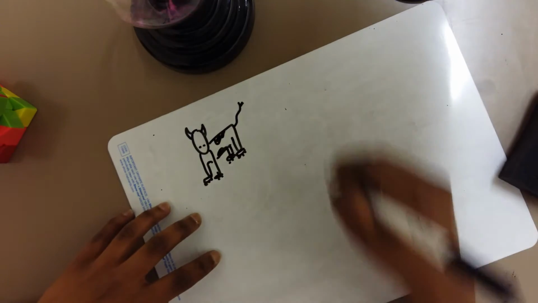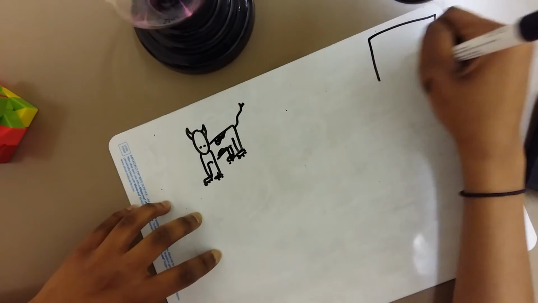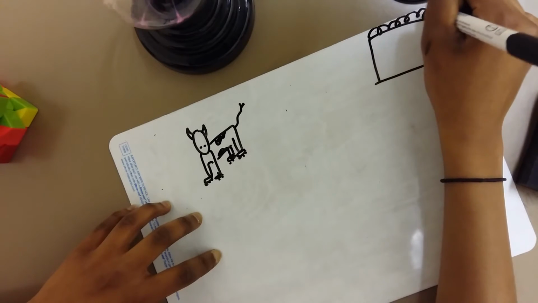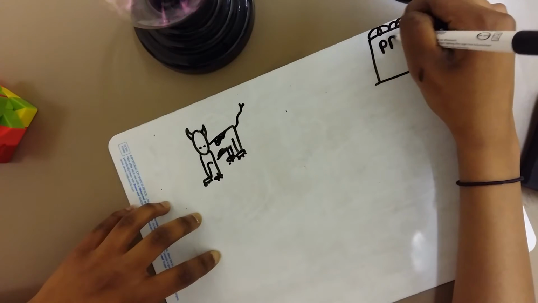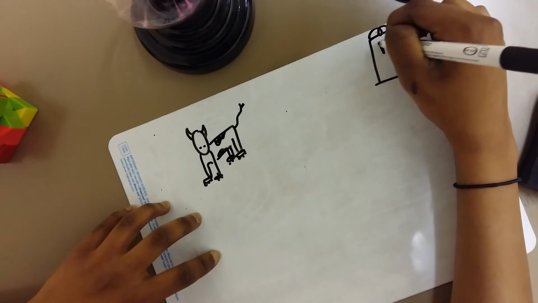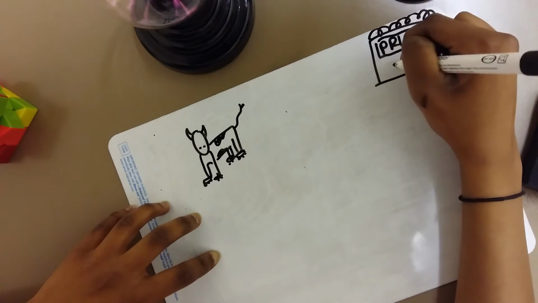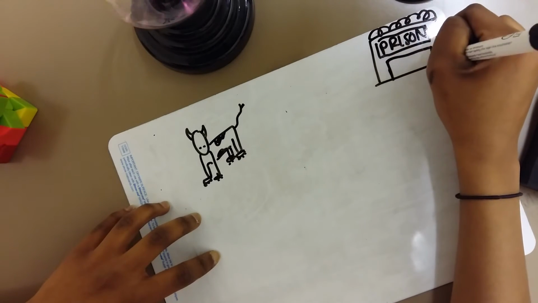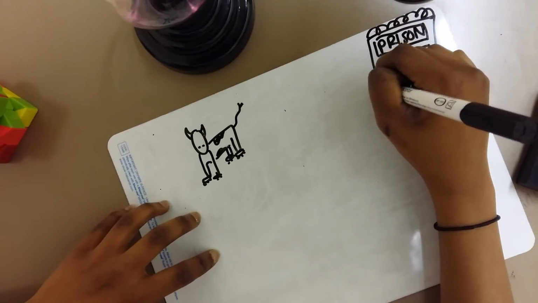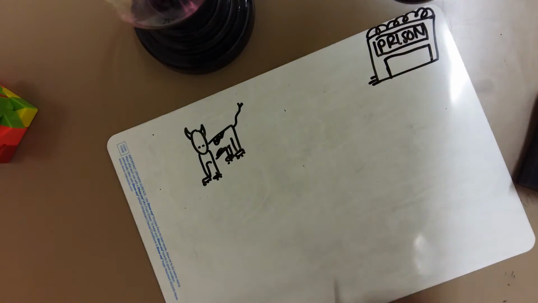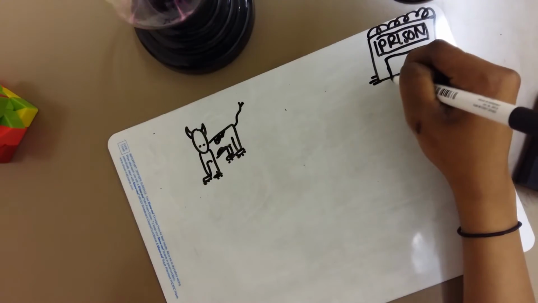Apparently, he's escaping from prison. We don't know what the cow did to get into prison, but we know it wasn't good. And we know it wasn't a maximum security prison because the door is wide open. Okay, so that is where our cow is coming from.